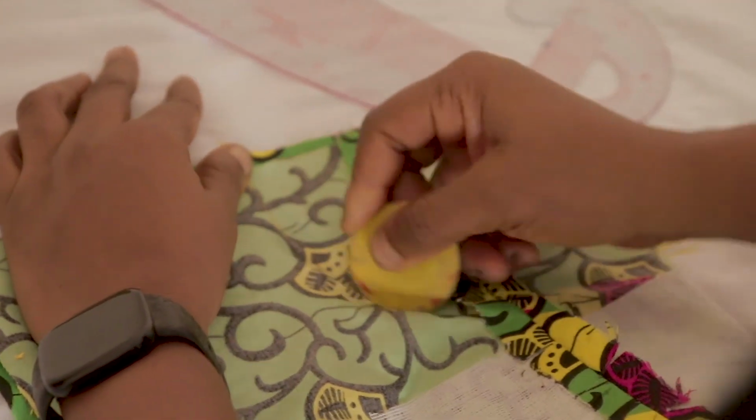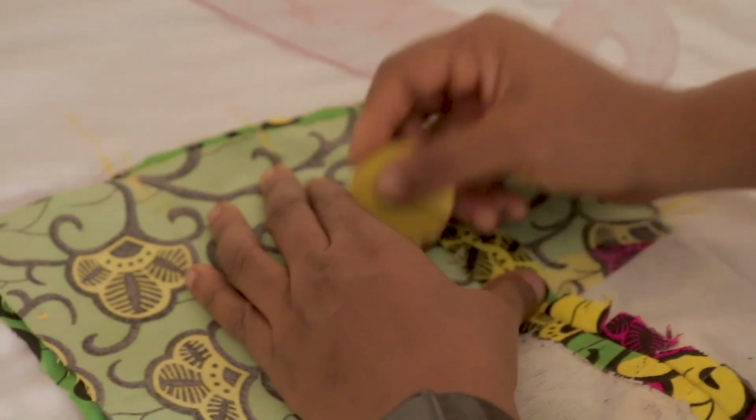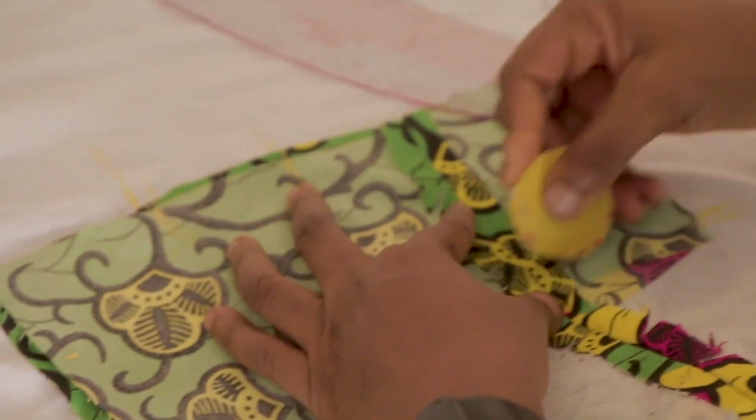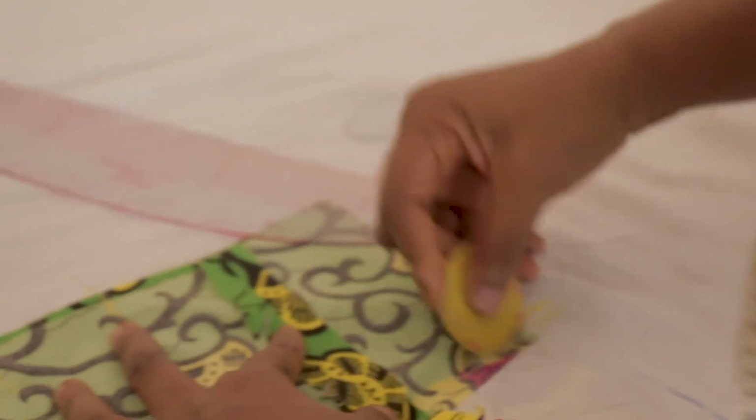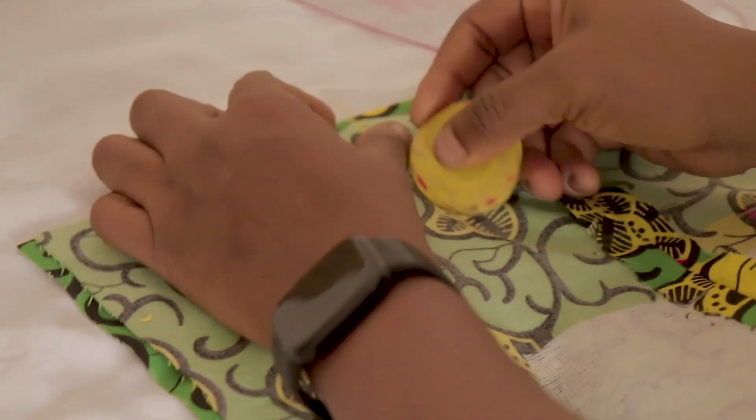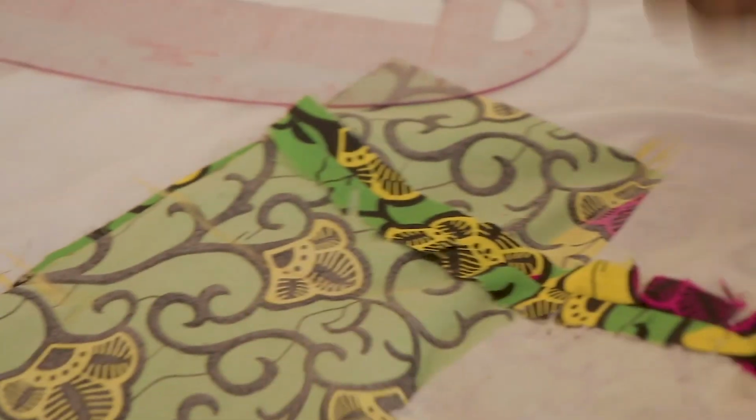You use your hand to form it. This is actually the scoopness of it. So you come down.